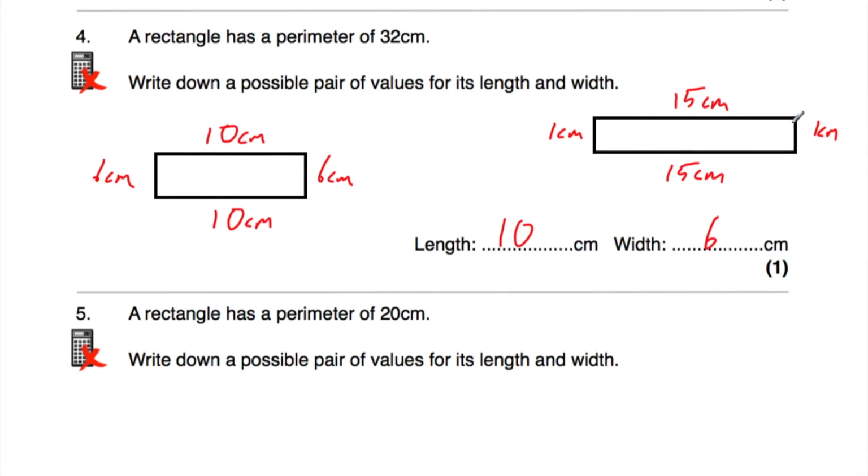Let's just check that. 15 plus 1 is 16, plus 15 is 31, plus 1 is 32. So the perimeter of that rectangle is 32 centimeters as well. So these are two possible solutions, 10 centimeters and 6 centimeters, or 15 centimeters and 1 centimeter. As long as your length and width add together to be half of this, which is 16 centimeters. So as you can see here, 10 plus 6 is equal to 16, and then another 16 is 32. On this one, we've got 15 plus 1, 16, and another 16 would be 32.